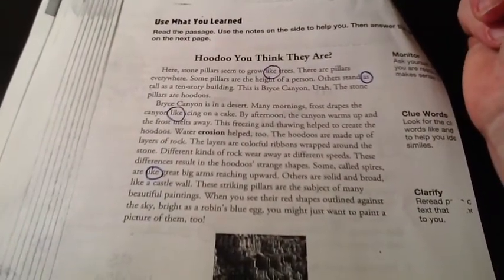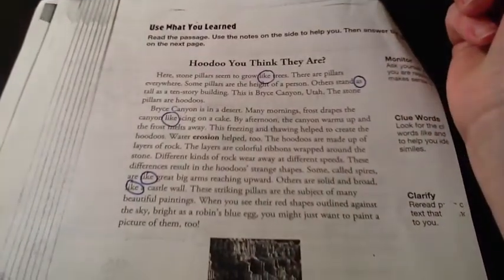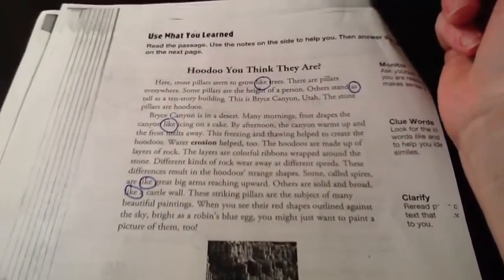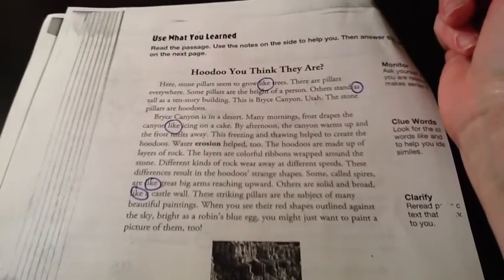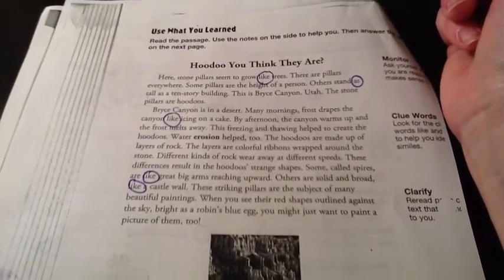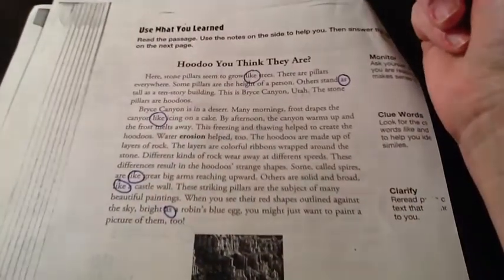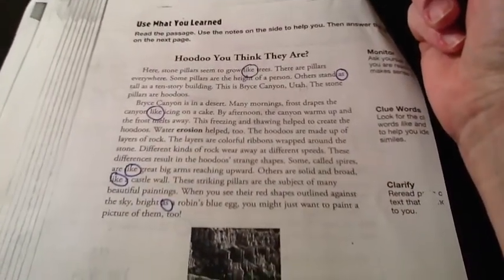Others are solid and broad, like a castle wall. Ooh. These striking pillars are the subject of many beautiful paintings. When you see their red shapes outlined against the sky, bright as a robin's blue egg, you might just want to paint a picture of them too. So I can check this off.